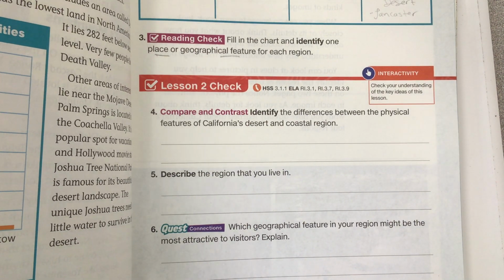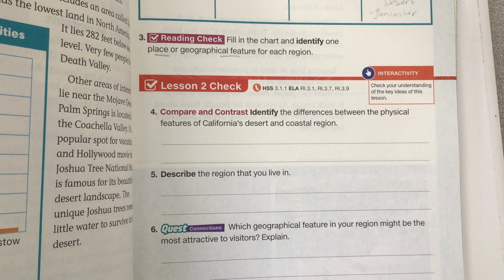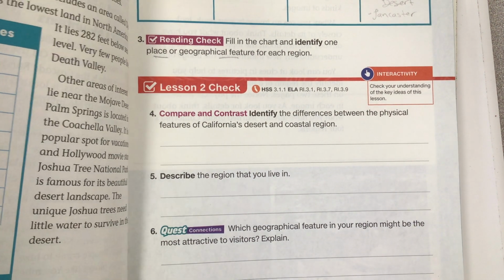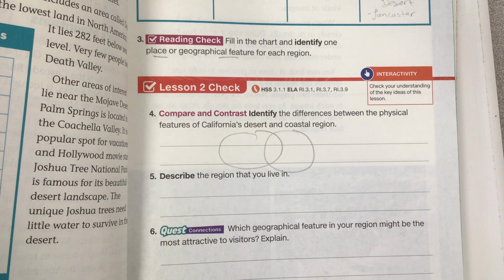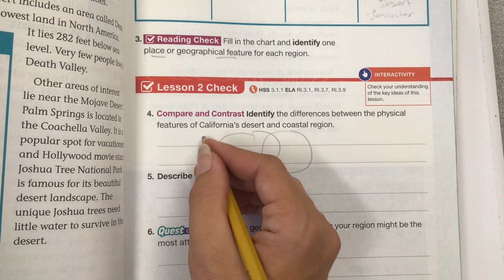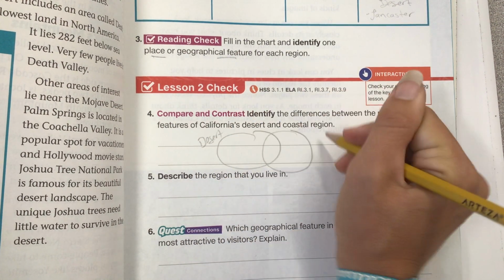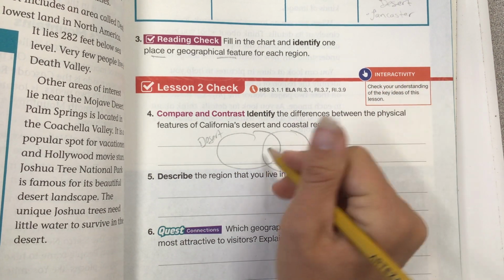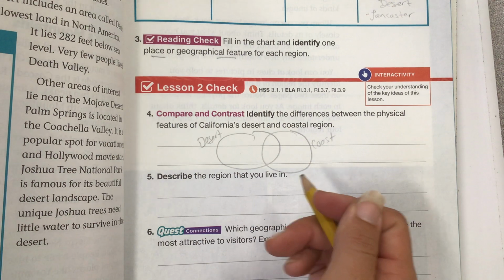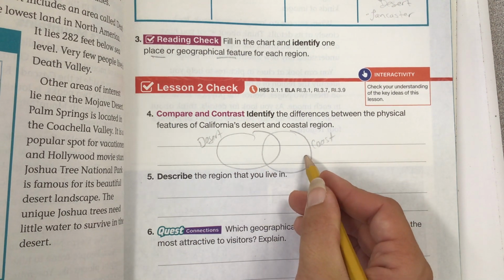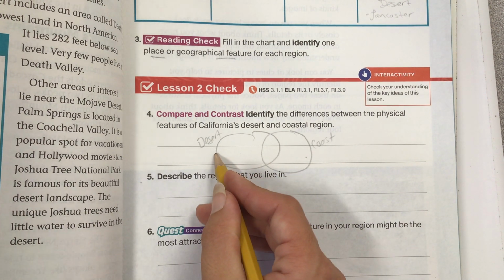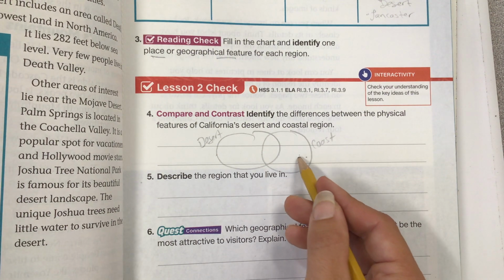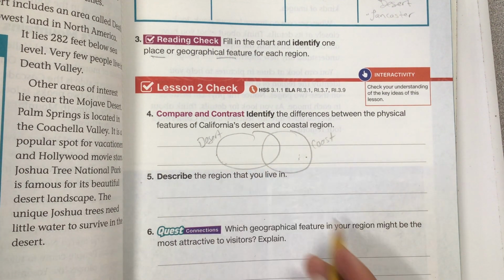Lesson 2, check. Compare and contrast. Identify the differences between the physical features of the California desert and the coastal region. So you're going to probably want to make a Venn diagram, kind of like this, maybe a little bigger on a separate sheet of paper. And you're going to put on this side here the desert, and this side here the coast. And then in the middle here you put what's the same. So you might want to say they both have sand, but the coast has very nice weather, right? And the desert can be very hot or very cold and gets very little rain. And also you might want to say how many people live here and how many people don't really live here.